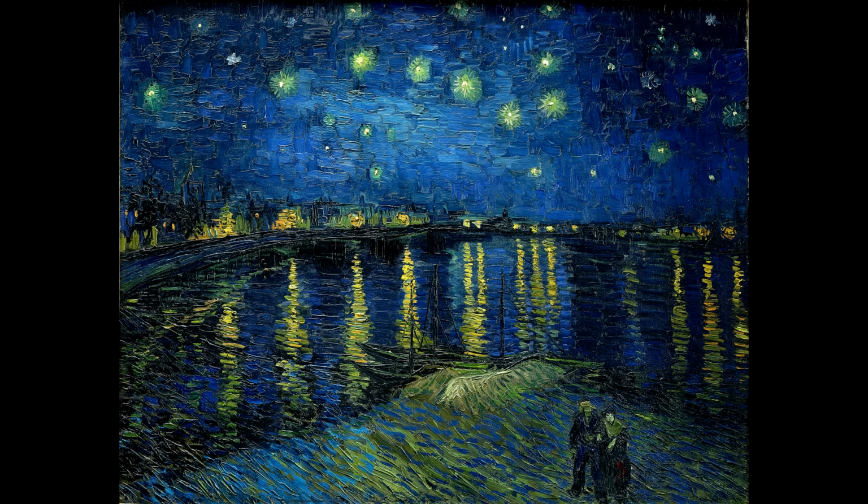The sixth contrast is that of size. Small accents will appear more contrasting than shapes of similar sizes. In this painting by Van Gogh, the little stars look bright because they are surrounded by areas of blue.